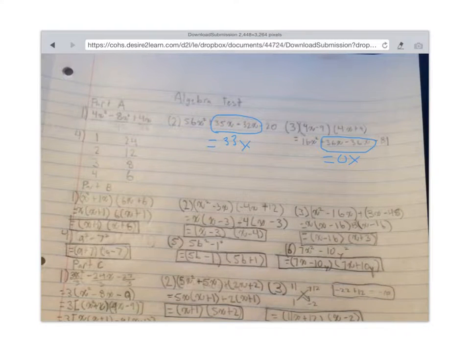Hi Sebastian, I've got your Unit 4 test here. Unfortunately, you've been doing really well on all of your work so far. Unfortunately, we hit a little bit of a wall with the factoring.